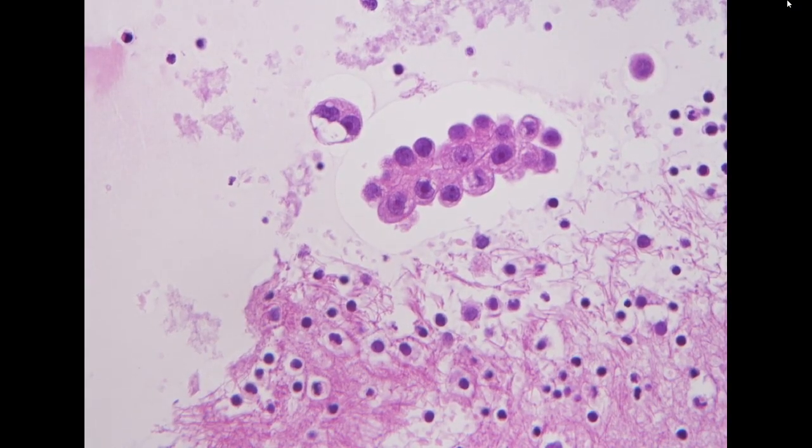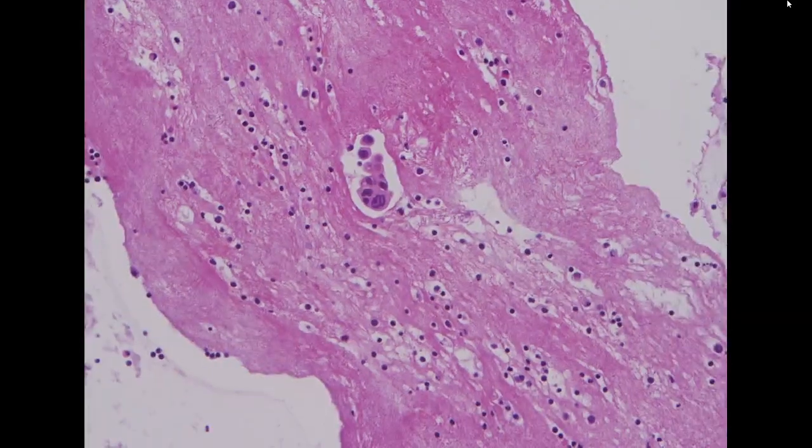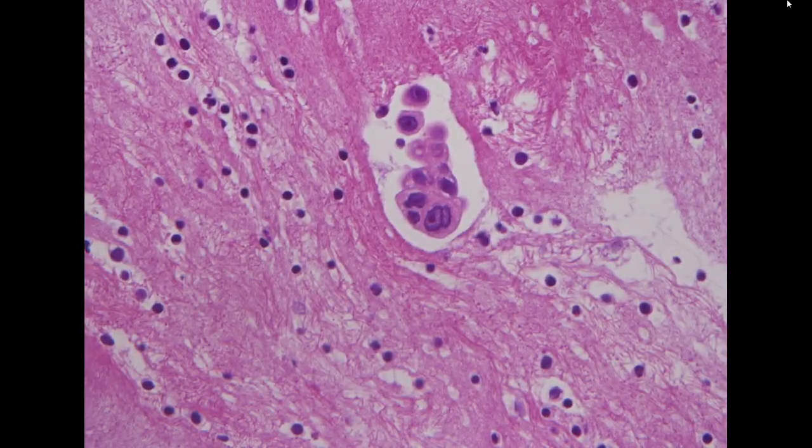So we will do a TTF1 because this is a new patient. This is his very first diagnostic specimen in our hospital. Here again, you can see it's also very typical for adenocarcinoma. So we will do a TTF1 for this case.